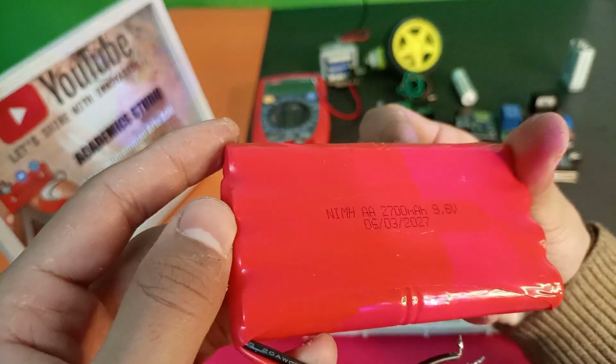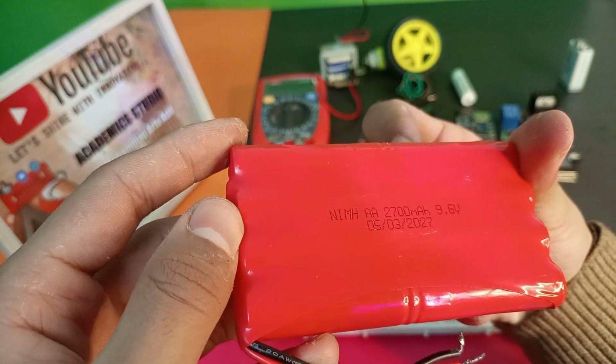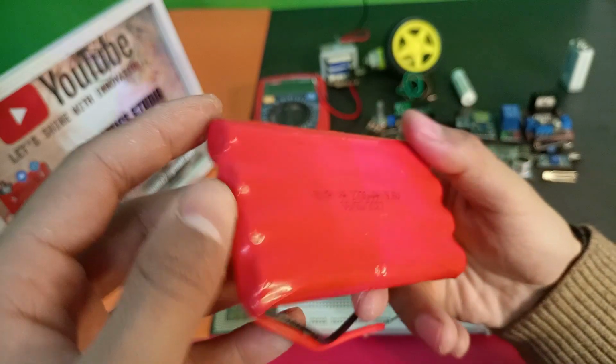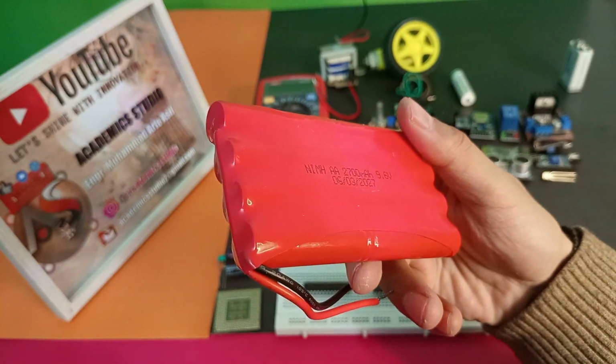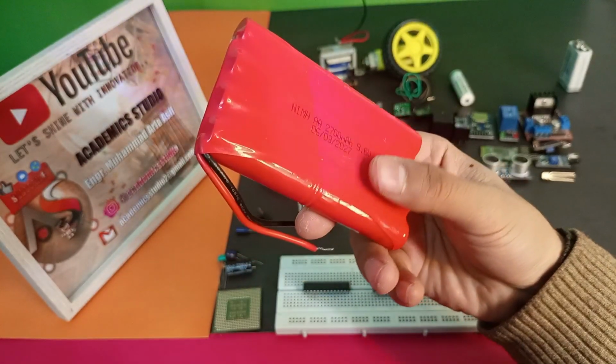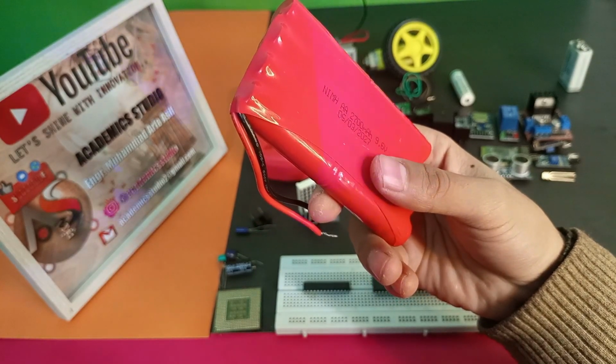If we talk about batteries, these are a pair of 8 interconnected parallel 1.2 volt cells. A good backup time with 2700 mAh capacity. I recommend these batteries; they have good charge cycle time and perfect performance even on robotic projects.